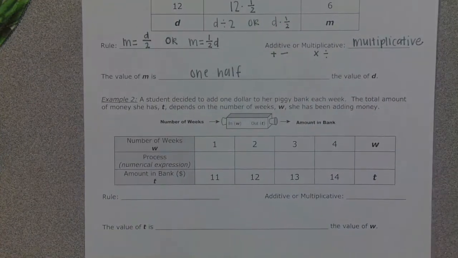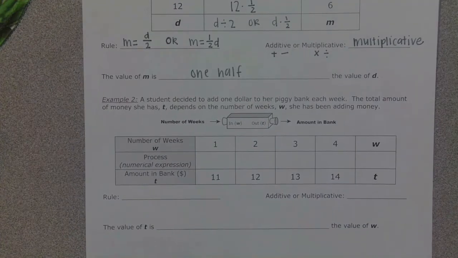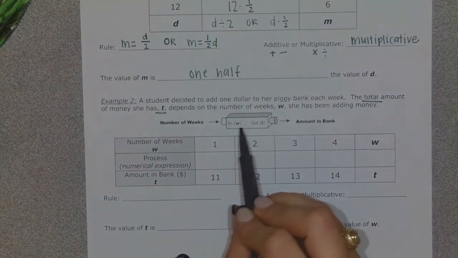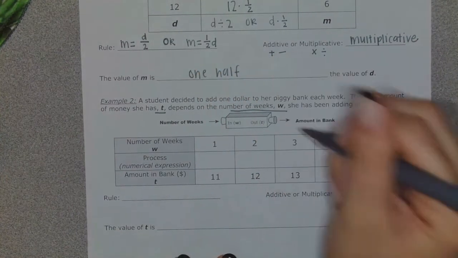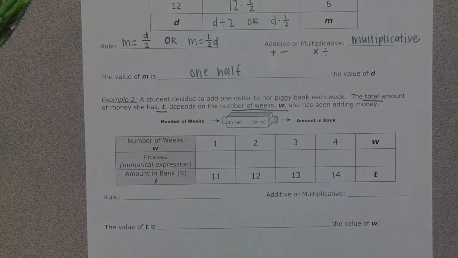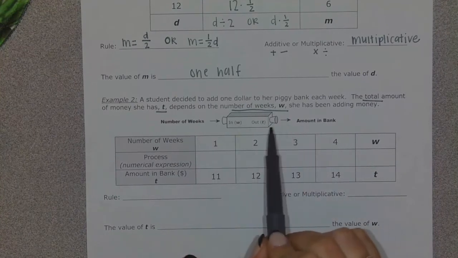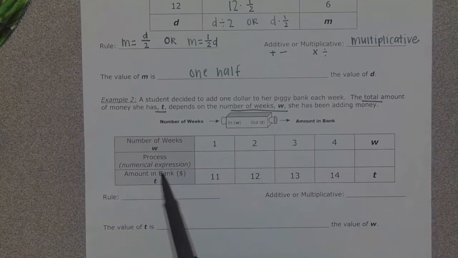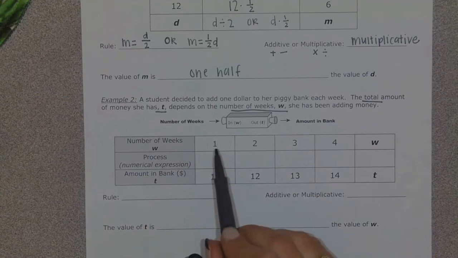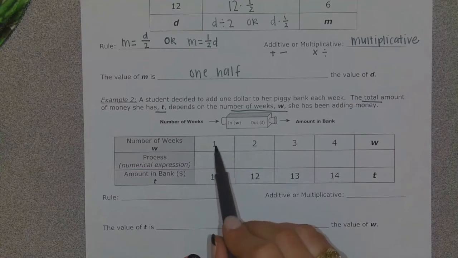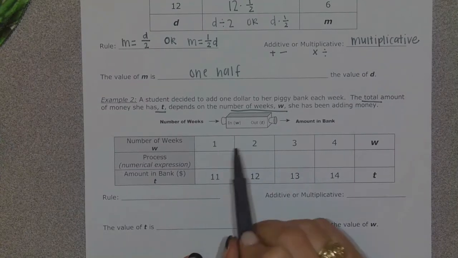All right, looking at example 2. Example 2 says a student decided to add $1 to her piggy bank each week. The total amount of money she has, so the total is T, depends on the number of weeks, W, she has been adding money. So my input-output machine, the number of weeks is the input, the amount in the bank is the output. So we've got our table set up.